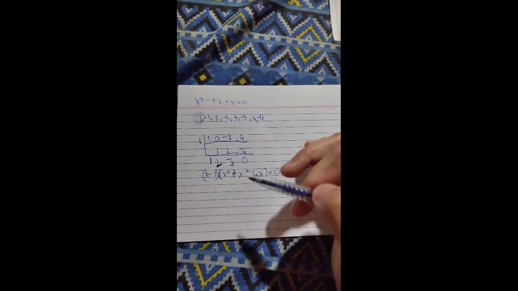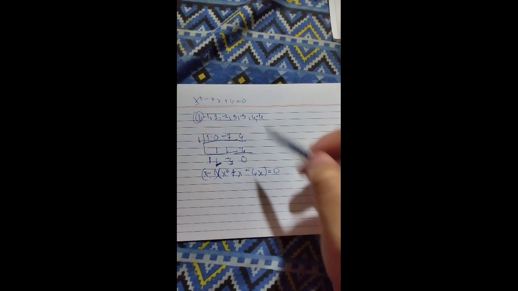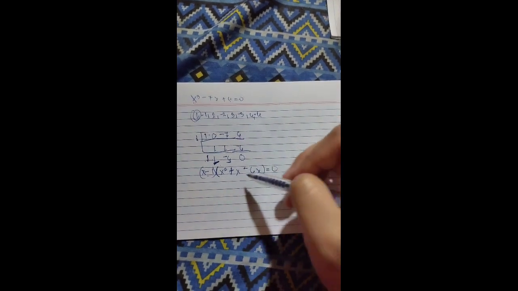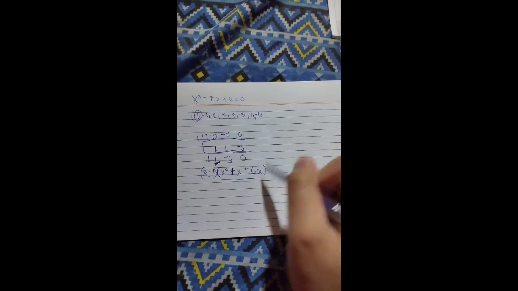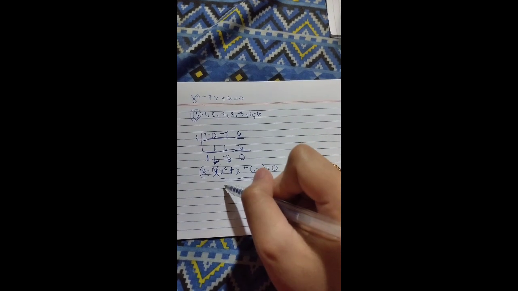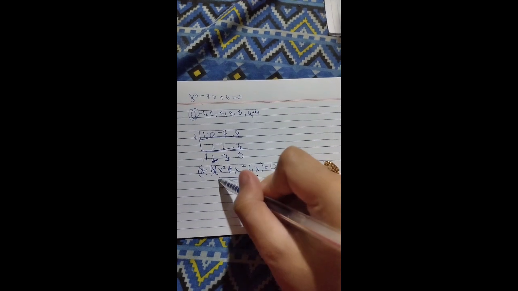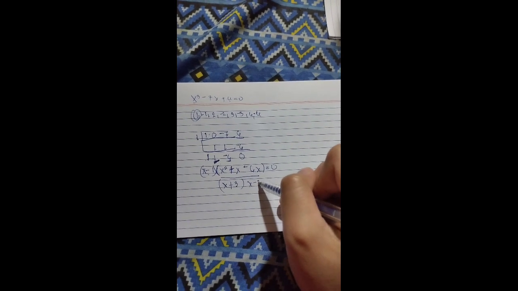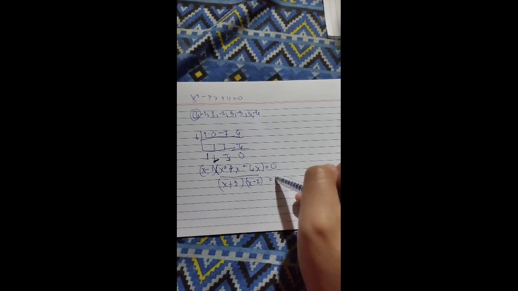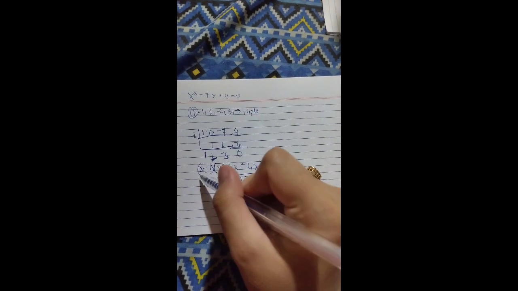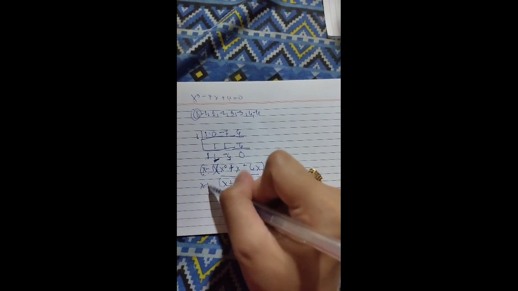So let's factor the x squared plus x minus 6, this one. So we get x plus 3 and x minus 2 equals to 0. Just copy the x minus 1.